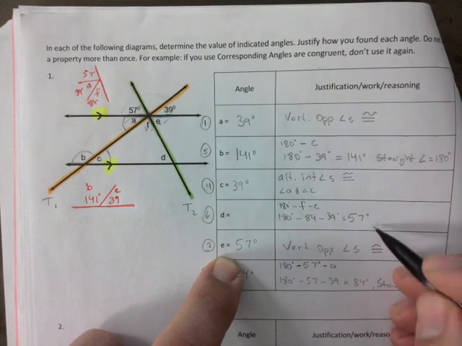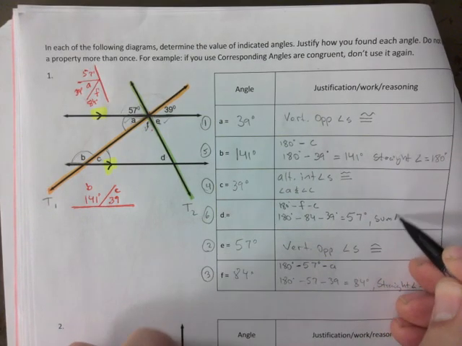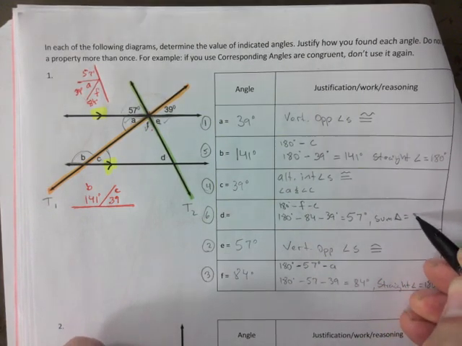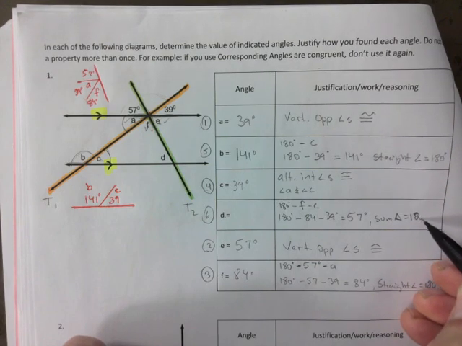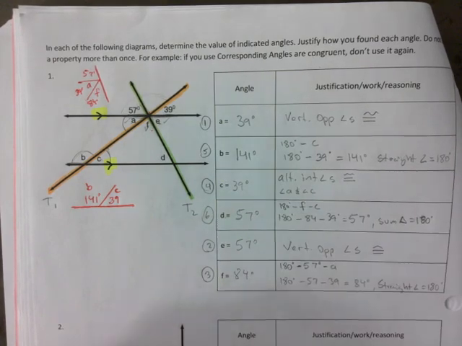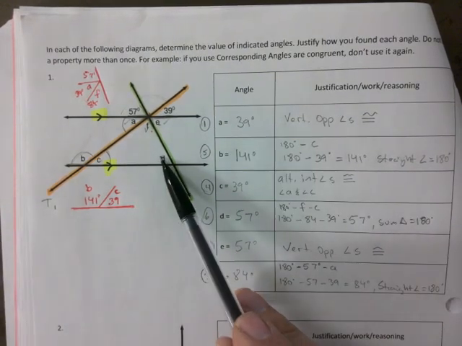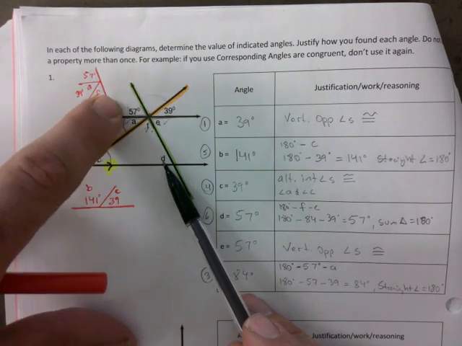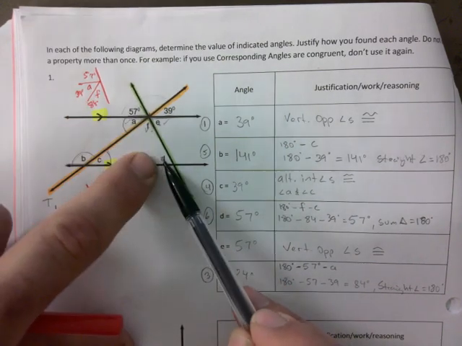Let's investigate that in a bit, right? So sum of triangle. I don't want you to just blindly follow what you're getting. It's like, does it make sense, right? So 57. So D is 57. Does it make sense that this is 57?